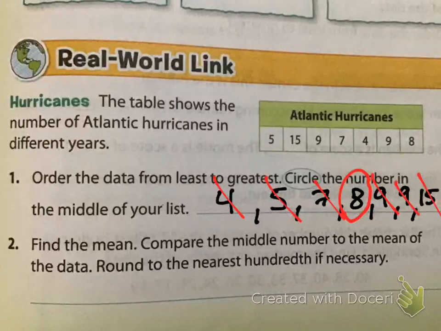So if we looked at the mean, Ben, what is the mean? I rounded and got 8. So we're really close. Yes, you rounded, but we want the nearest hundredth. Do you happen to have it to the nearest hundredth? So we're going to do this one together really quick. Not because you can't, but because we're going to do it.